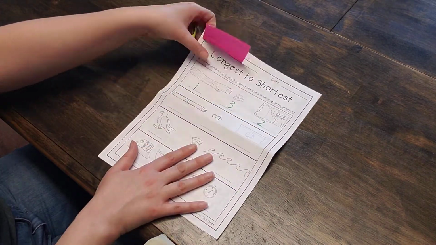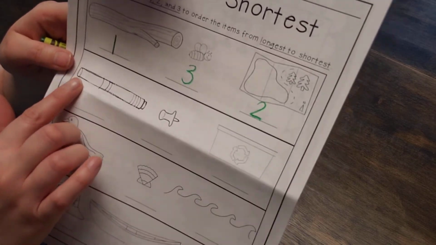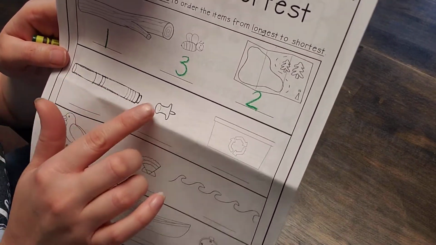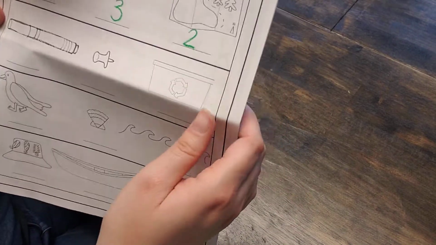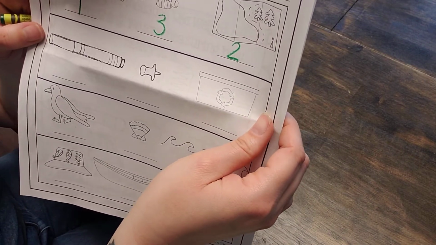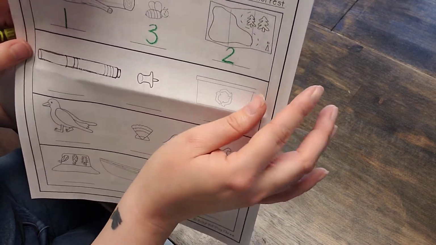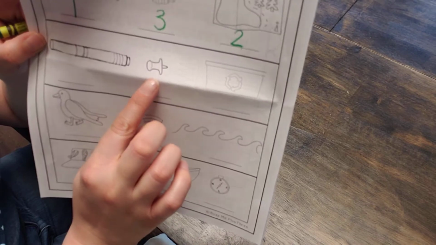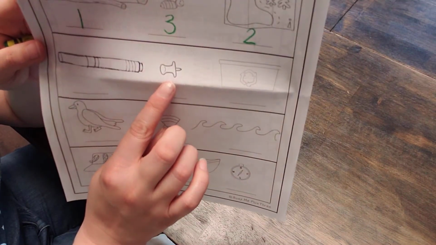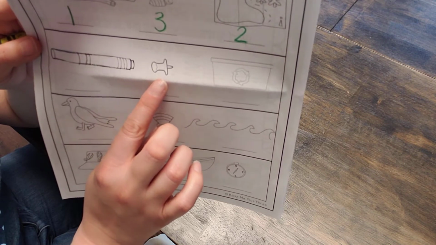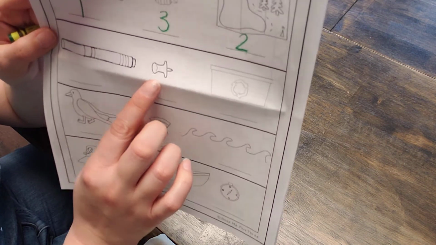The next one looks like it's got a marker, a thumbtack, and a recycling bin. Remember, our job is to put them in order from longest to shortest. Do you guys think the thumbtack is the longest? No, the thumbtack is the shortest, so that one's not going to be first.